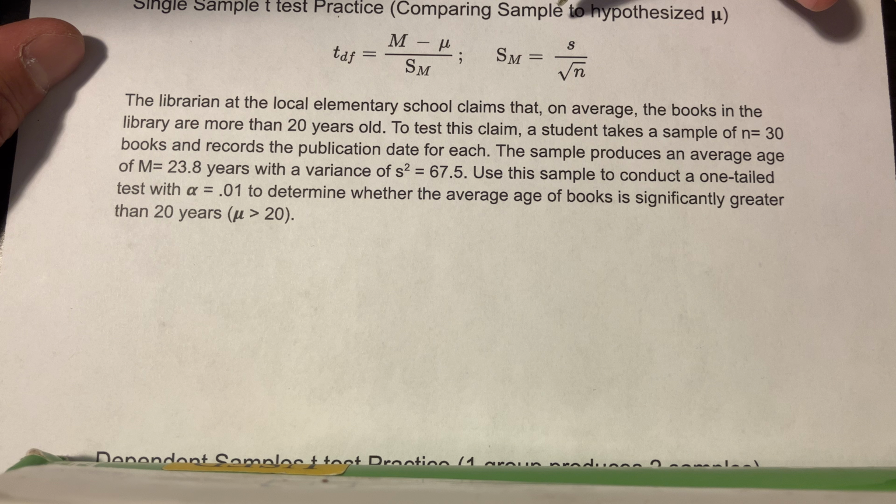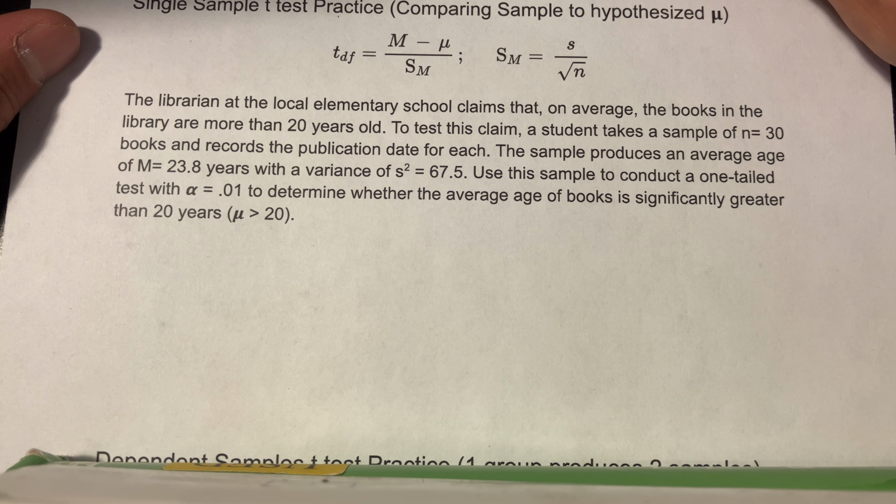So let's go ahead and read the question. The librarian at the local elementary school claims that, on average, the books in the library are more than 20 years old. To test this claim, a student takes a sample of n equals 30 books and records the publication date for each. The sample produces an average age of M equals 23.8 years with a variance of 67.5. Use this sample to conduct a one-tailed test with alpha equals 0.01 to determine whether the average age of books is significantly greater than 20 years.